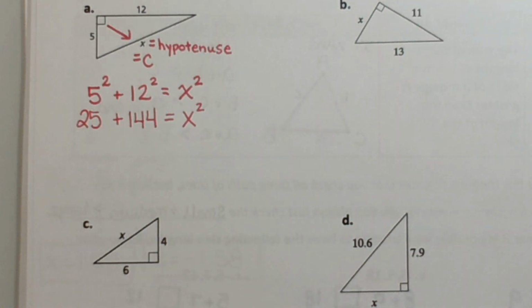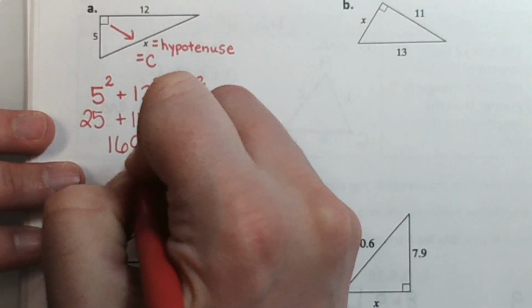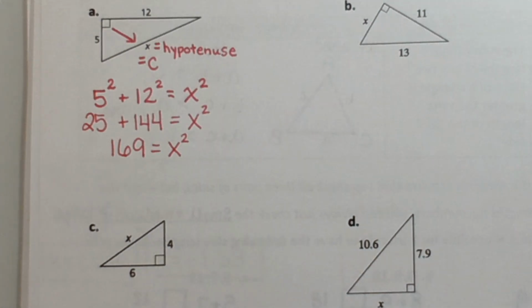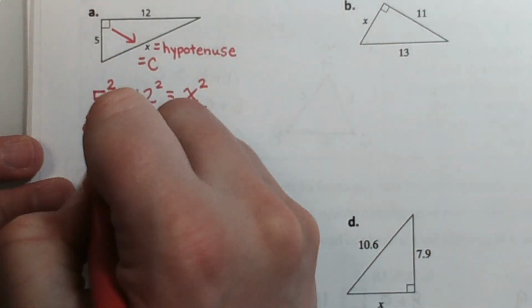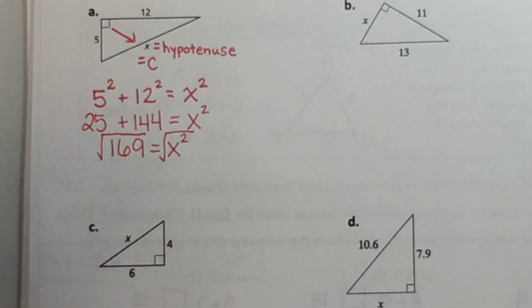Now we can add them together. 25 plus 144 is 169. 169 is equal to x squared. Get rid of the squared. Take the square root. Now when you take a square root, what should you typically put with it? Plus minus. But we are solving for the side length of a triangle. Does the negative have any application here?